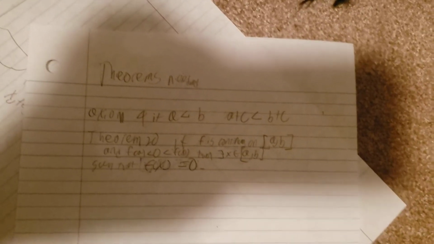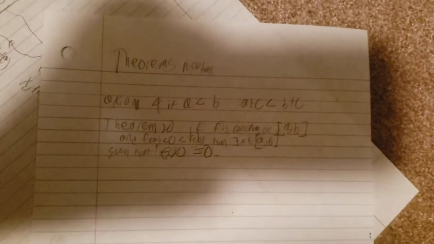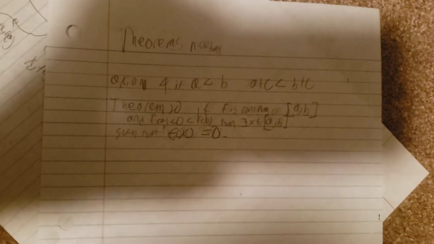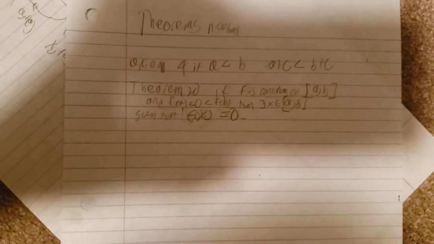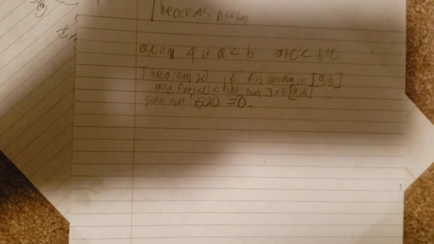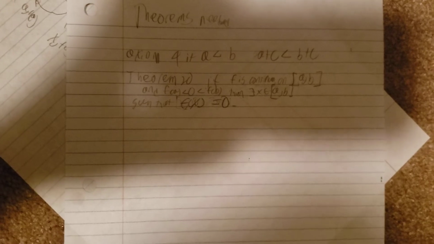Now, the theorems needed are Axiom 4, which is if a is less than b, then a plus c is less than b plus c, and Theorem 20, which is if f is continuous on the closed interval [a, b], and f(a) is less than 0 is less than f(b), then there exists x, an element of the closed interval [a, b], such that f(x) equals 0. So, here we go.